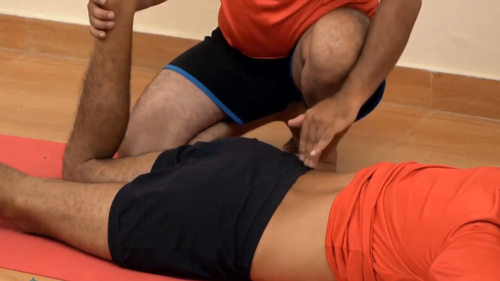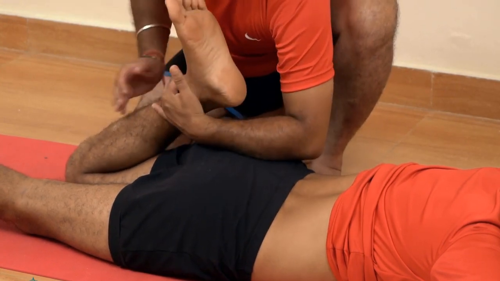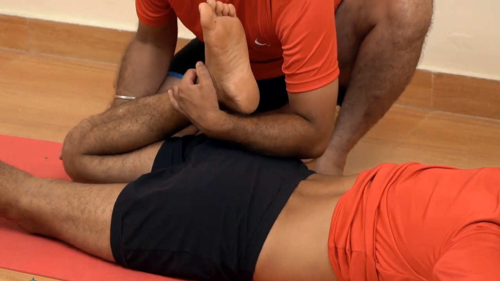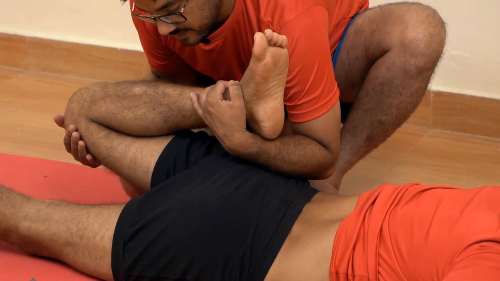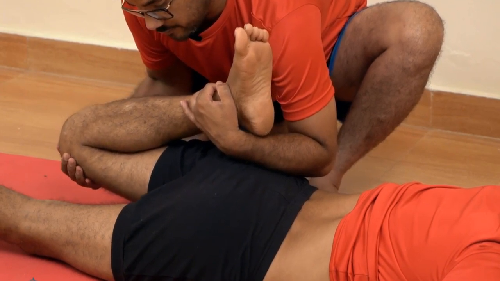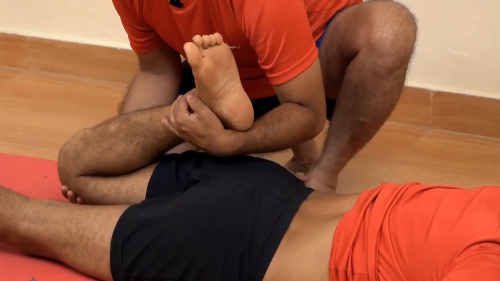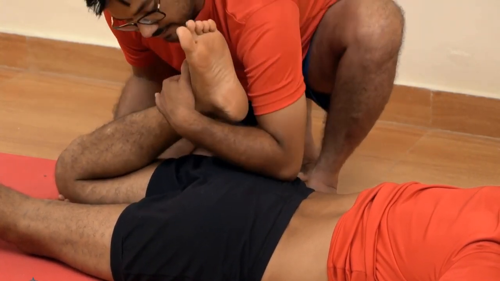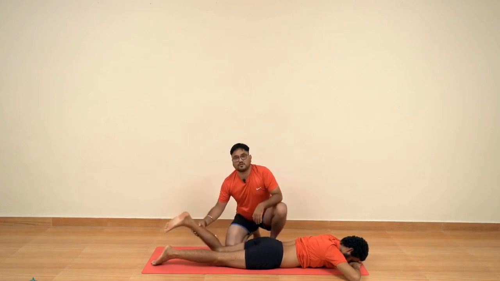So how to stretch this iliopsoas? You can stabilize here, hold above the ankle, and ask the client to lift the knee up, and this way you can stretch. You can ask the person to push the knee down, release, and then stretch more. So this is the way we can stretch. We stabilize from here, the pelvis not tilted, and stretch this way. So this is the stretching of the iliopsoas.